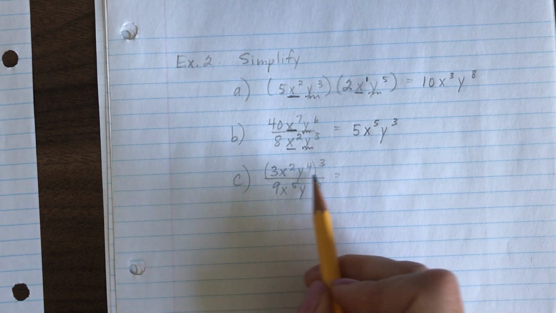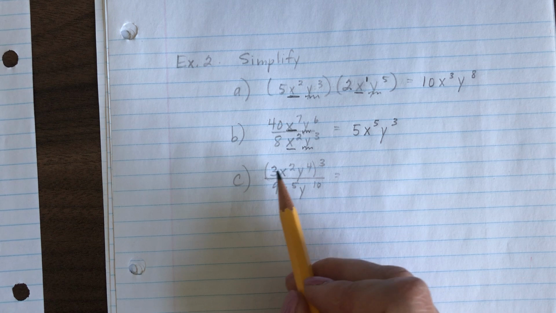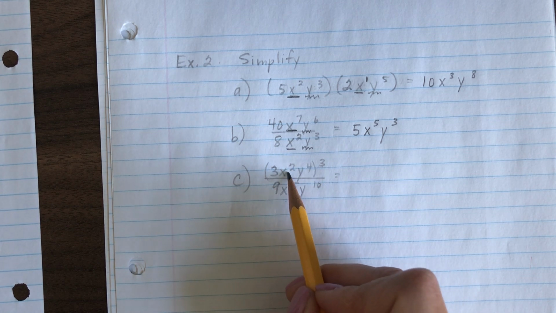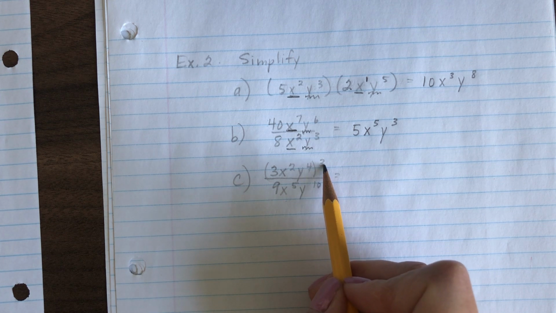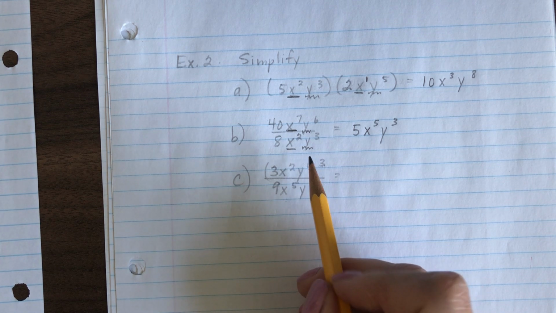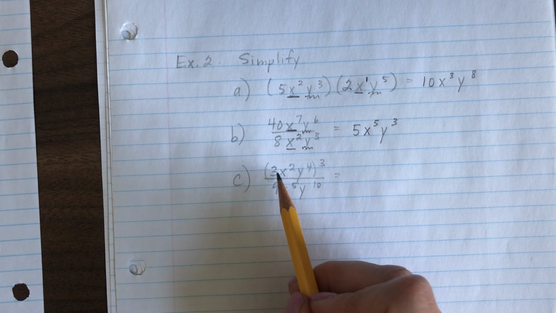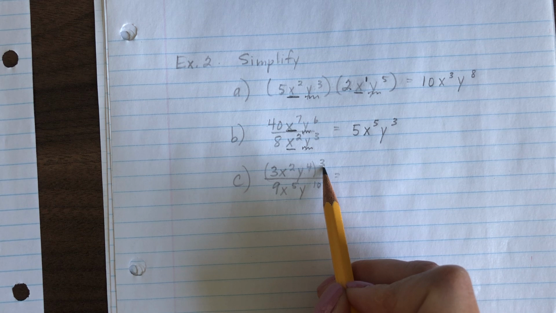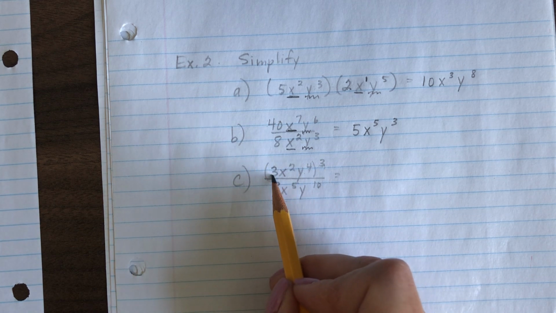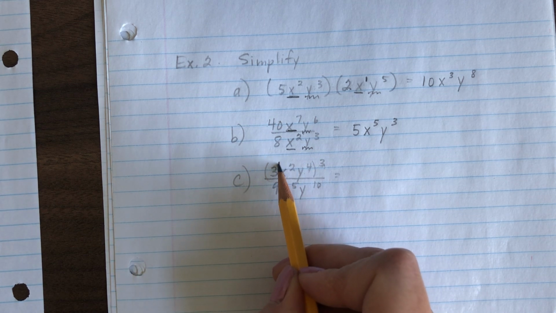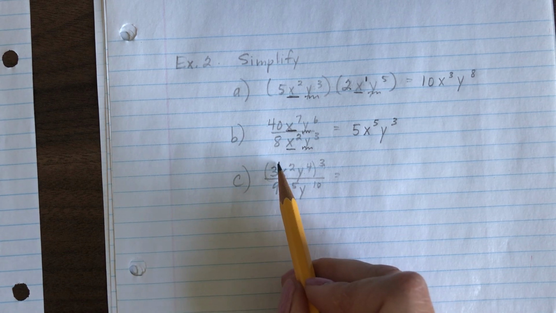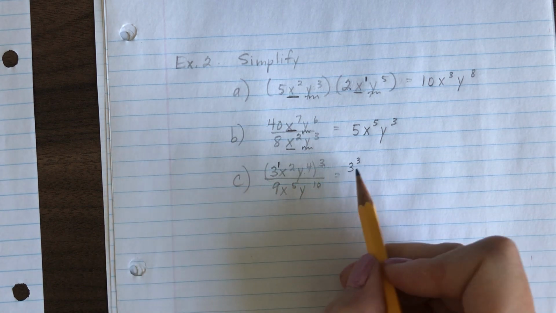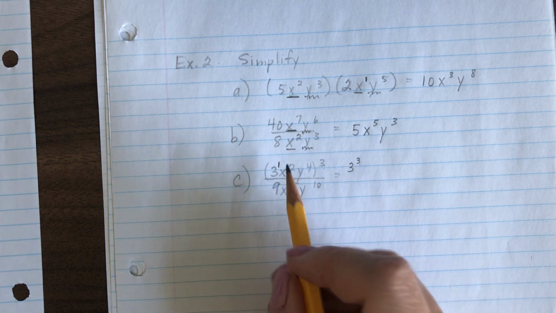In part C here, okay, I have a power of a product, because I have a product of 3x squared and y to the 4th, and it's all being raised to an exponent of 3. So I have to multiply the exponents of all the different bases inside my brackets by the 3 exponent on the outside. Remember, the 3 inside the brackets has an implied exponent of 1. Multiplying the 1 by 3 gives me an exponent of 3. So 3 would be raised to an exponent of 3 in my answer.